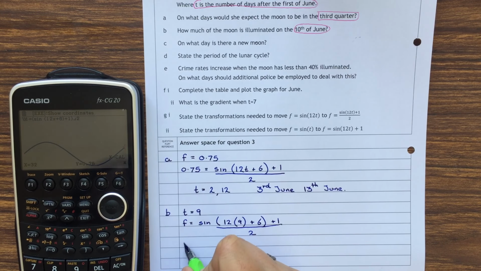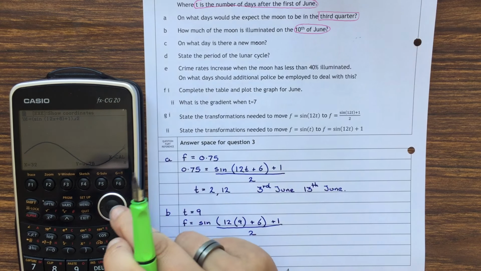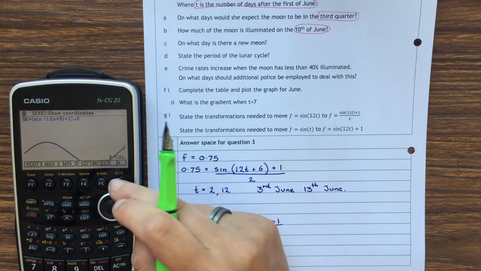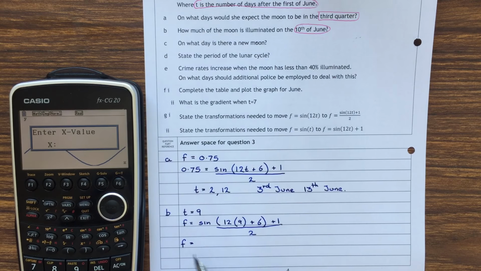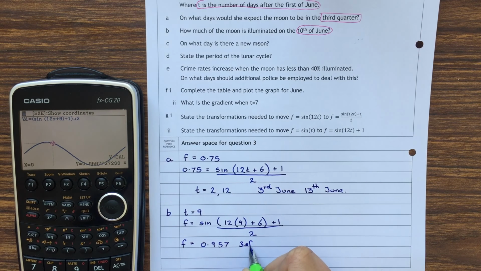So we need to make sure that we've shown that we know what we're doing and we've substituted it. So we need to calculate the thing that is our y value. So if we do gsolve ycal when x equals 9, that gives us a value of 0.957 to 3 significant figures.